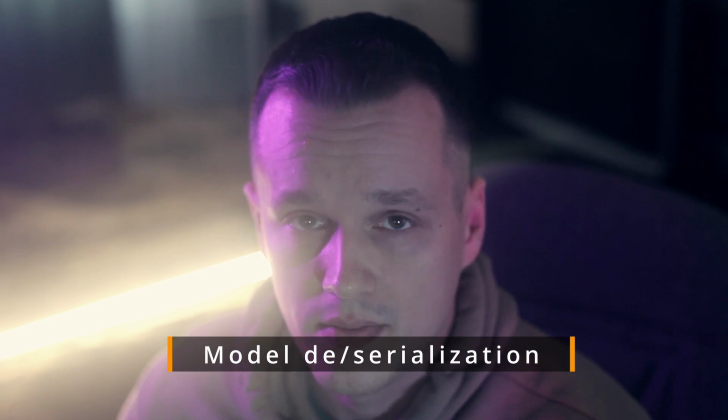Next, we will try to serialize our trained model and see how it looks serialized to the disk. And the last step is to deserialize the model from disk, to create an object from the model and to make some predictions based on the deserialized object. That's all. Let's get our hands dirty and let's start.